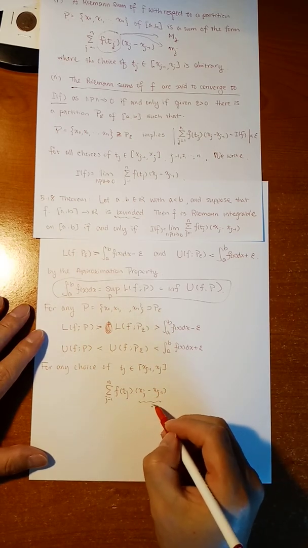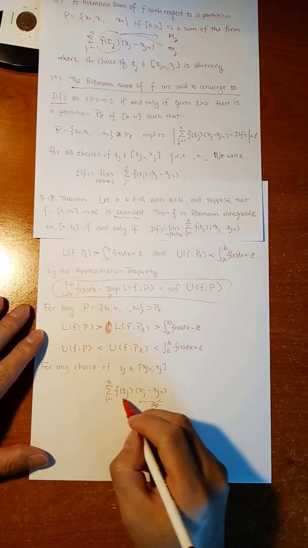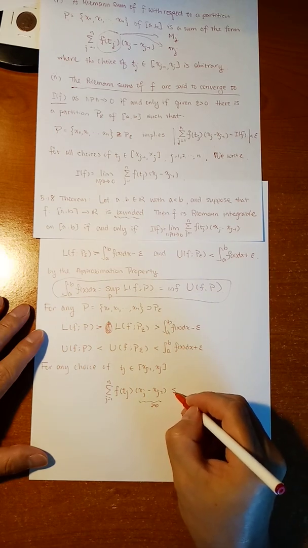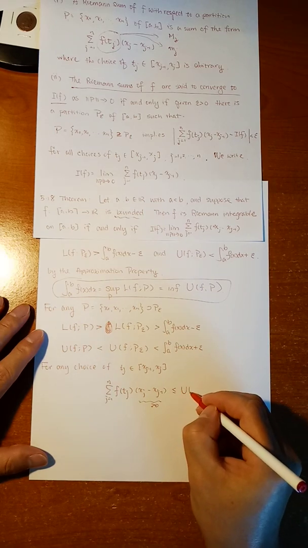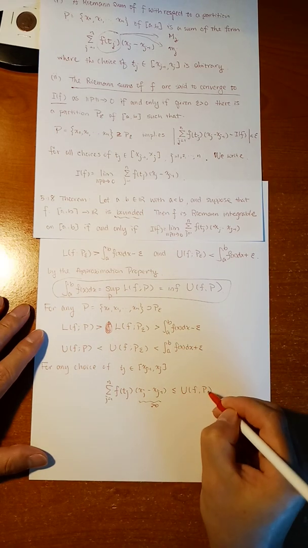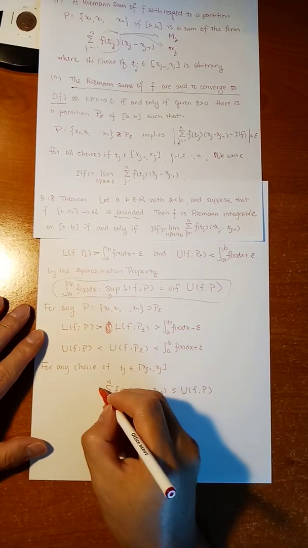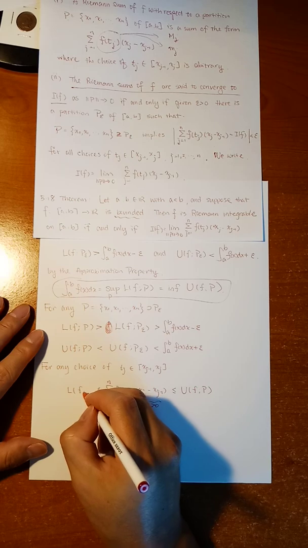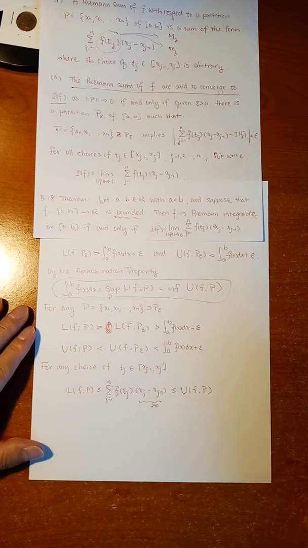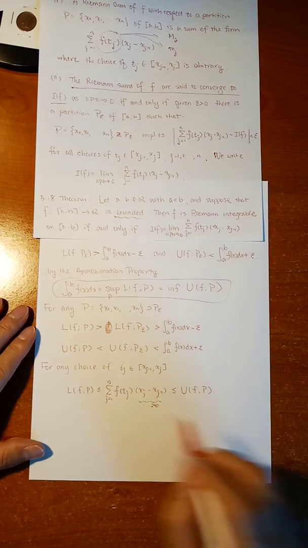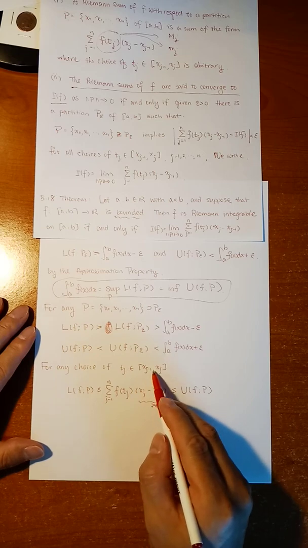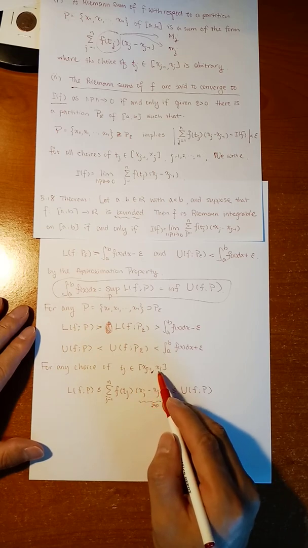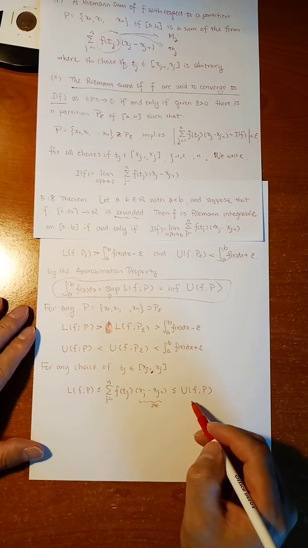If I replace f(t_j) by the supremum, it's going to be less than or equal to the upper sum. If I replace it by the infimum, it's going to be greater than or equal to the lower sum. So for an arbitrary choice t_j in the subinterval, we always have this.